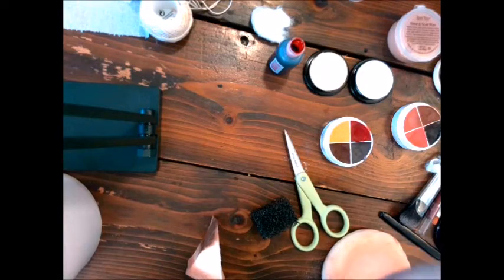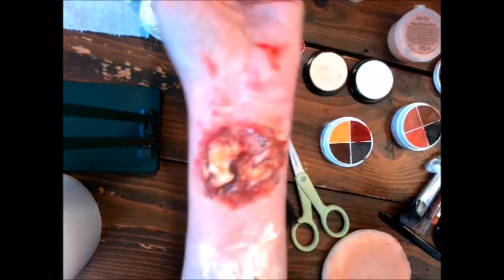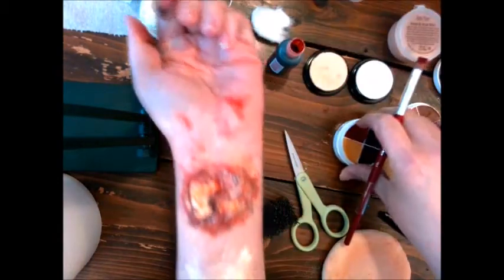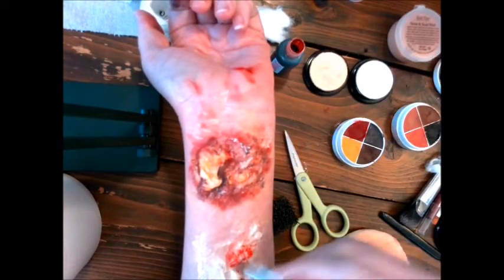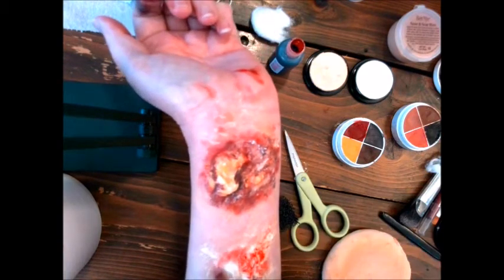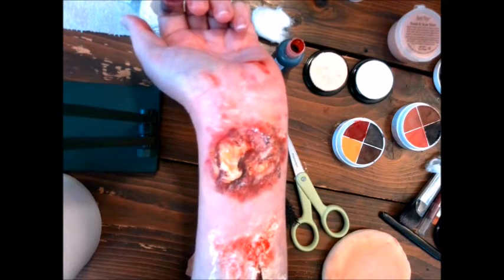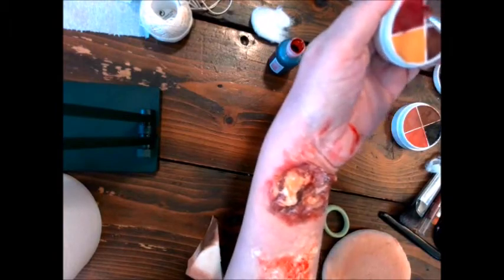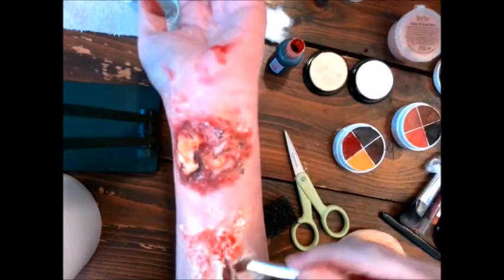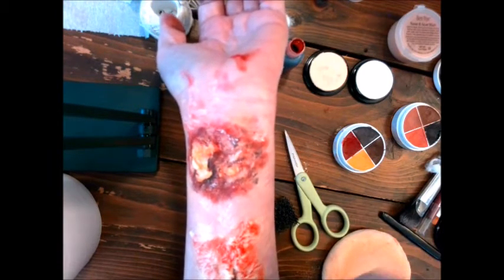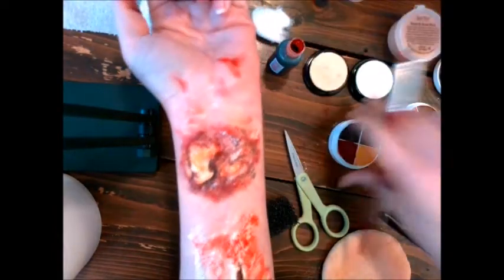So with the more extreme burns, they tend to be pretty darn red. And so we are going to go in and hit up all of that texture. And I'm not forcing the color all the way down because I don't want my color to be too solid. Kind of dry brushing it a little bit helps the latex texture read.